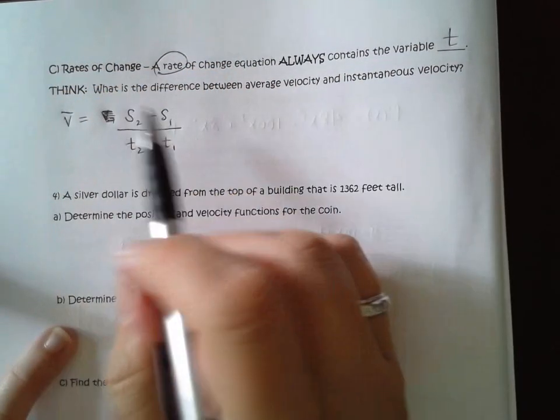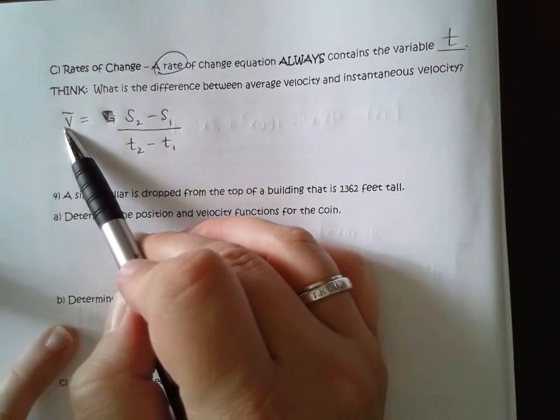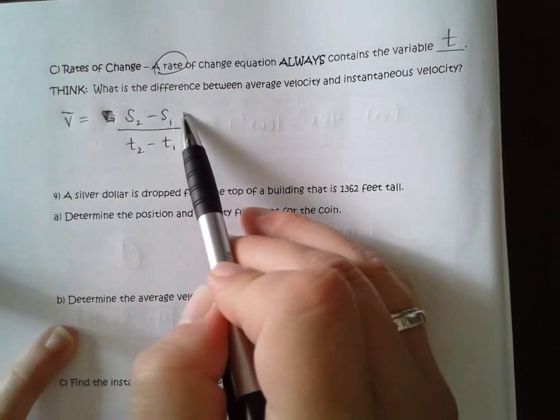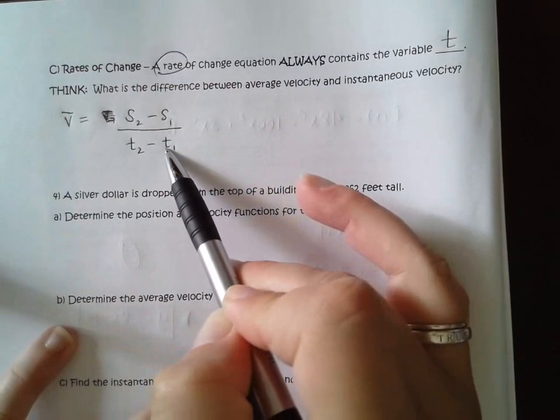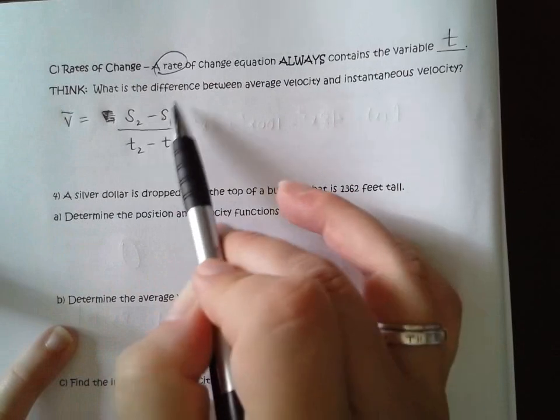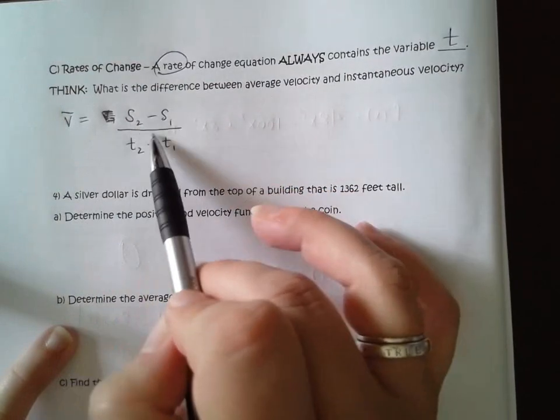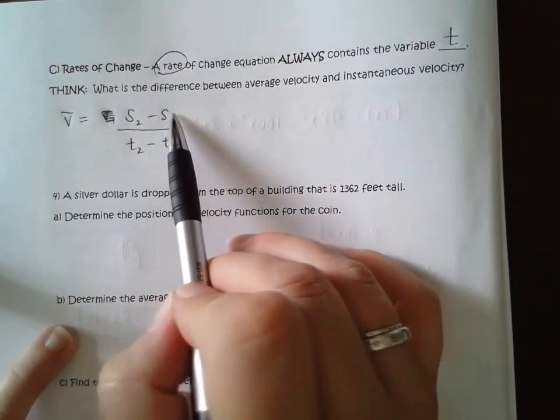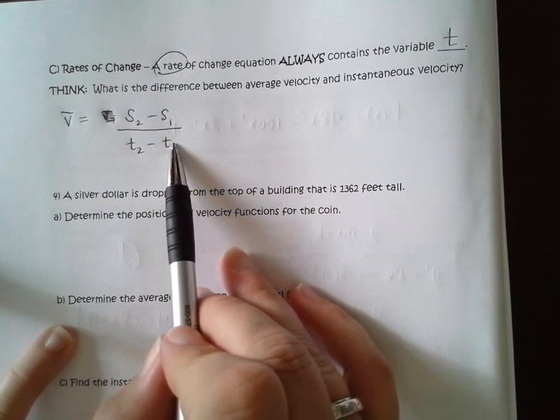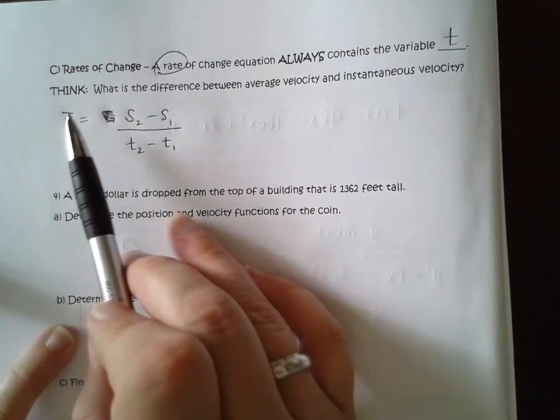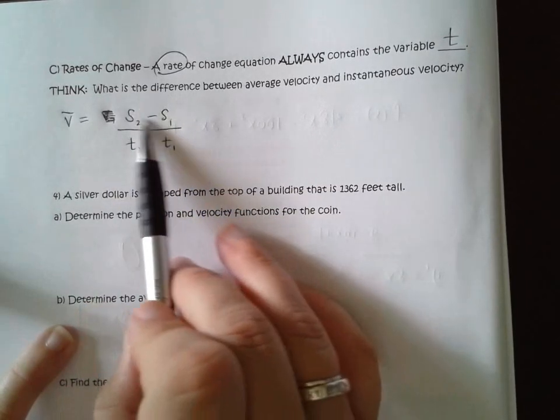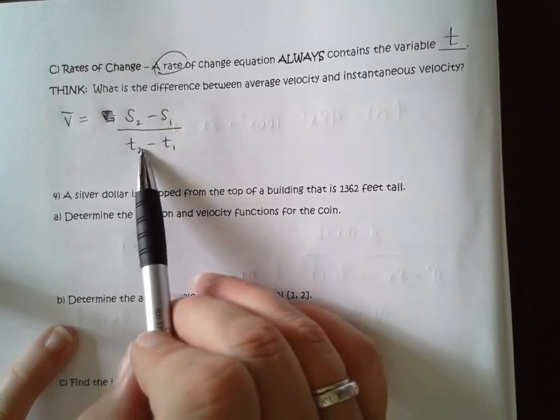Let me explain this further. If it's average velocity, you know that you're going to have meters per second, or feet per second, or meters per minute, or miles per hour. So your distance is over your time. To get an average velocity, you take your start and finish distance and times and find their slope.